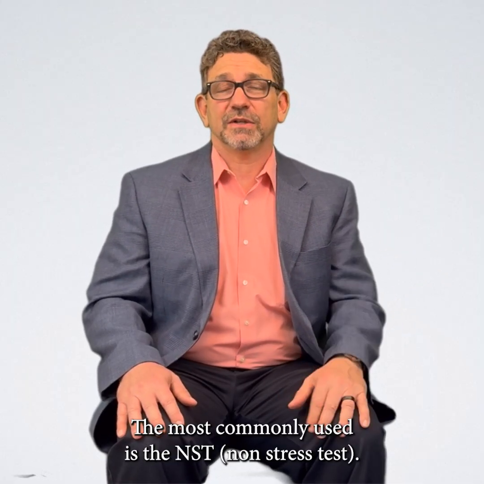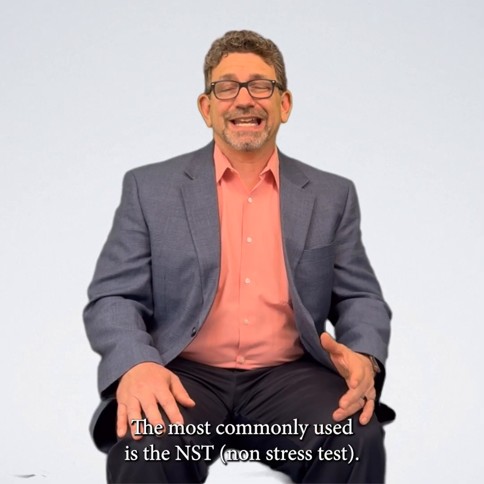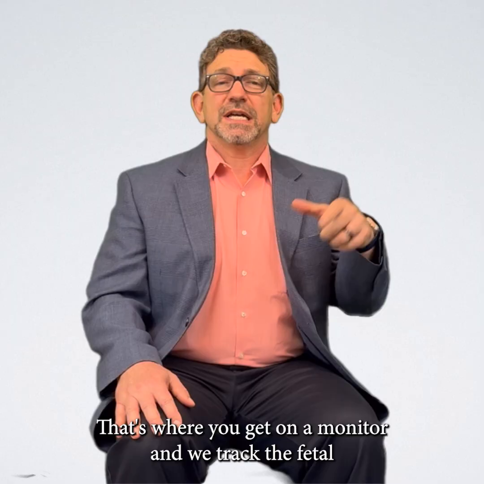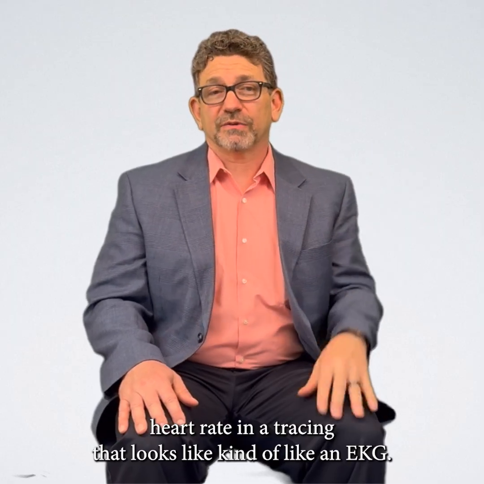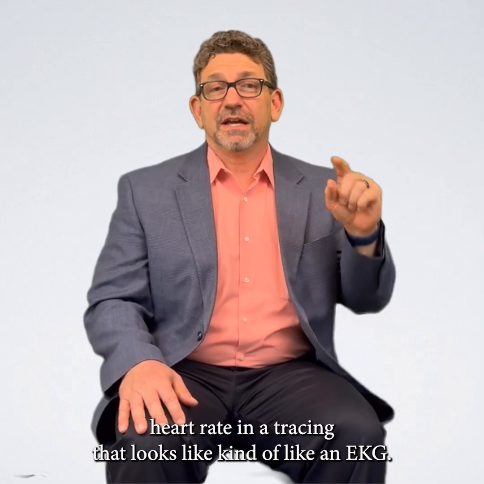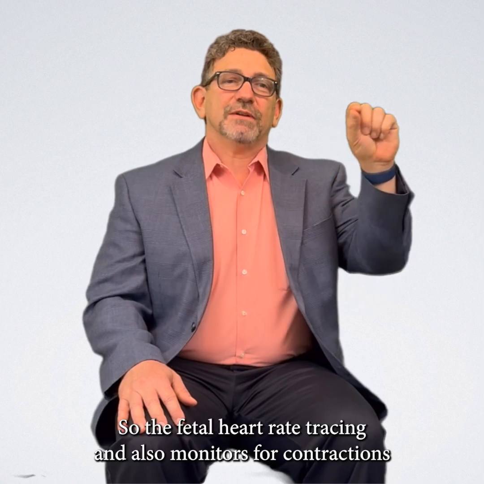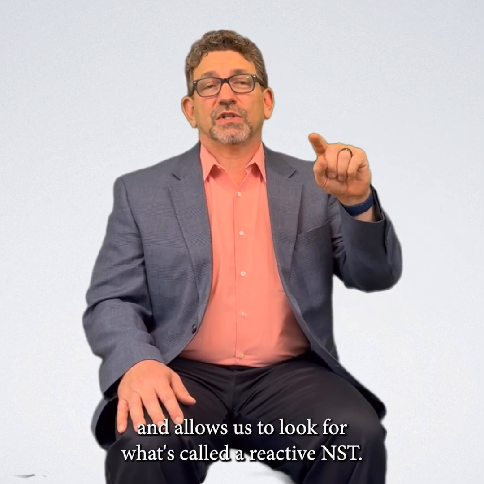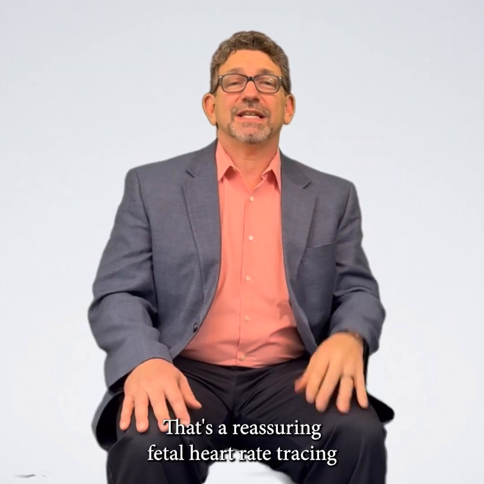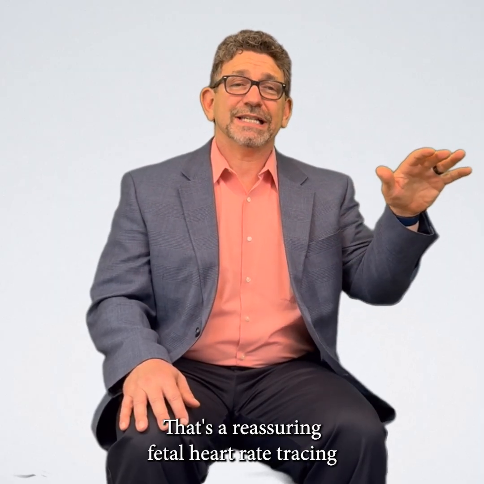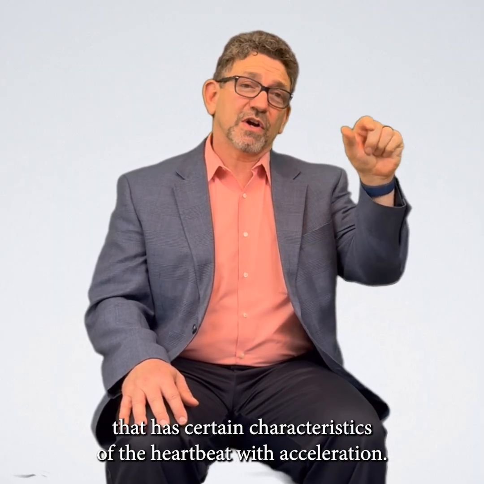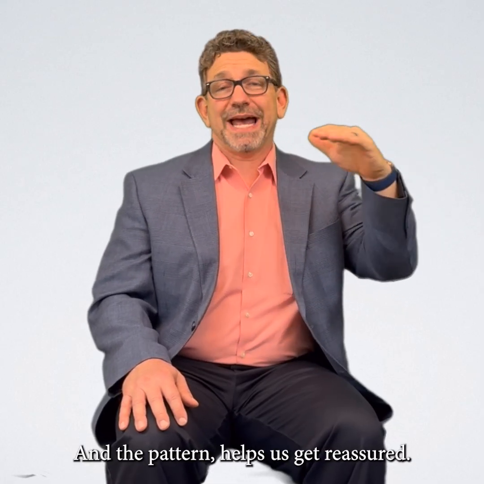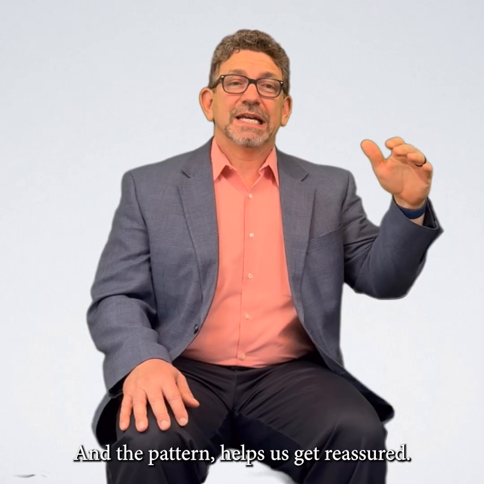The most commonly used is the NST, non-stress test. That's where you get on a monitor and we track the fetal heart rate in a tracing that looks kind of like an EKG. The fetal heart rate tracing, which also monitors for contractions, allows us to look for what's called a reactive NST. That's a reassuring fetal heart rate tracing that has certain characteristics of the heartbeat with acceleration. So the normal heart has some variance, and the pattern helps us get reassured.